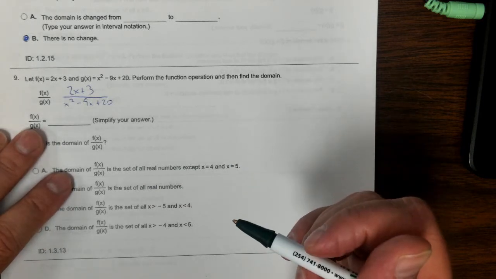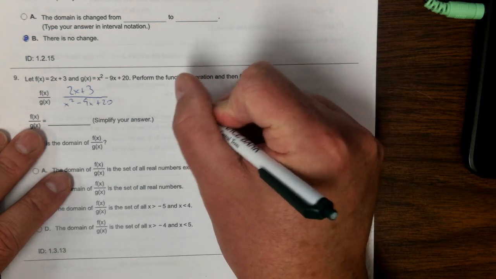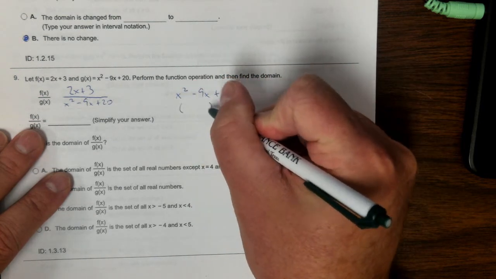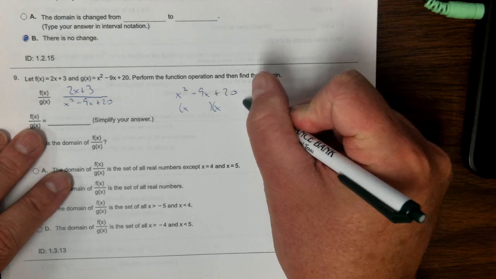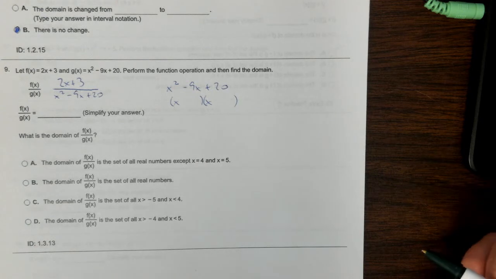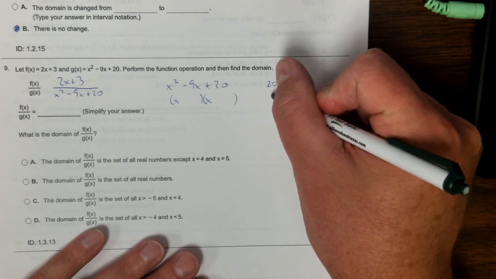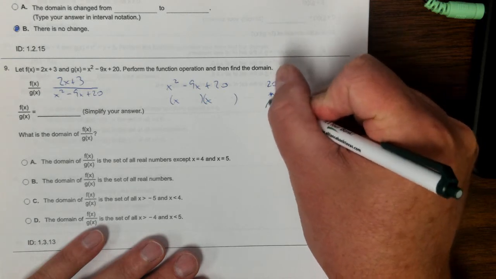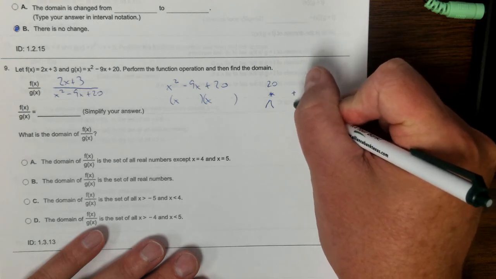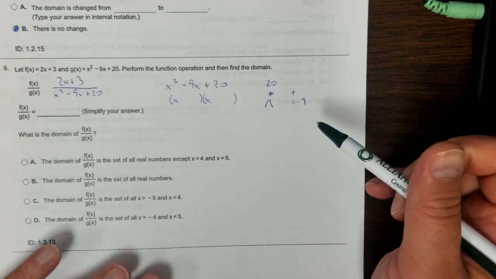So when we have x squared minus 9x plus 20, using the guess and check method, we know that this would start with x and x because there's x squared. And then if you have your 20, what do you multiply together? Then what do you add together to get negative 9? So we're going to want negative 9x.